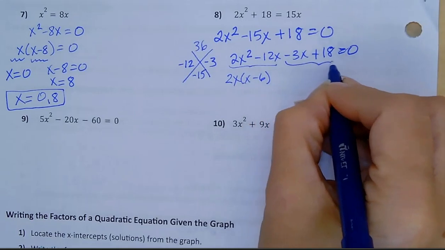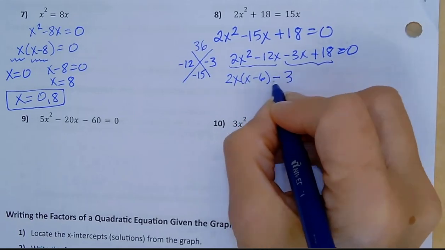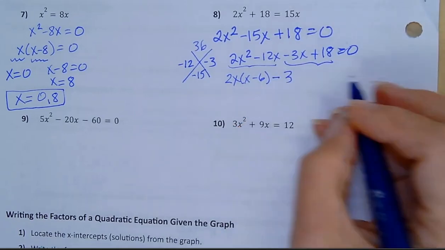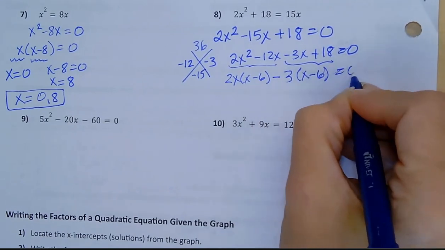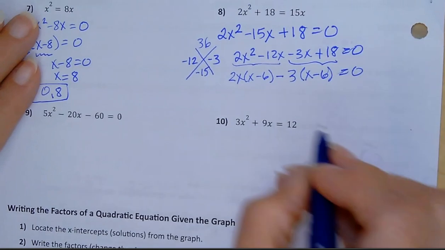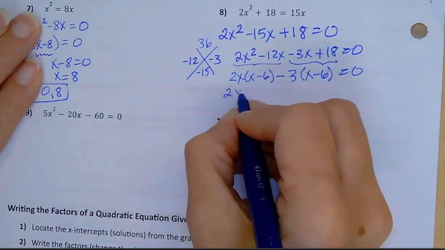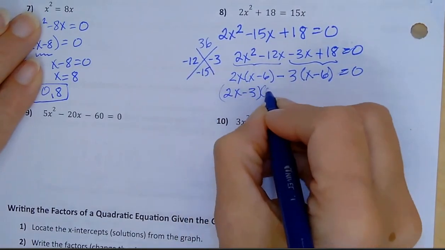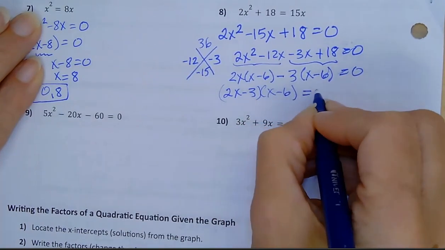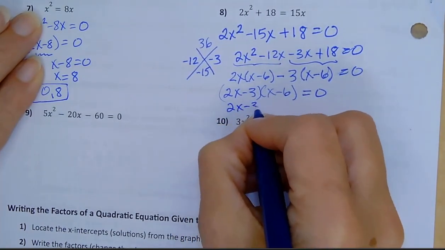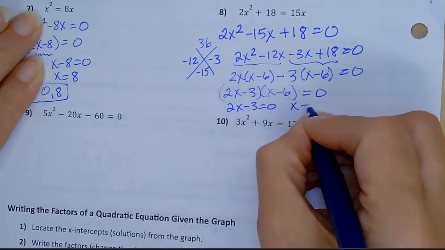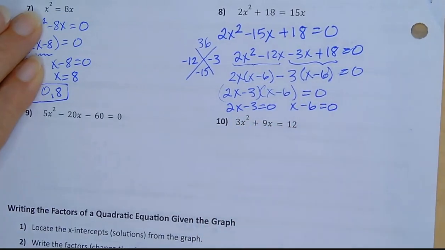And I'm going to pull out negative 3, since we have a subtraction operator there, and I'm left with x minus 6. This all equals 0. I can rewrite this as 2x minus 3 times x minus 6, and that all equals 0. So 2x minus 3 equals 0, and x minus 6 equals 0, right?